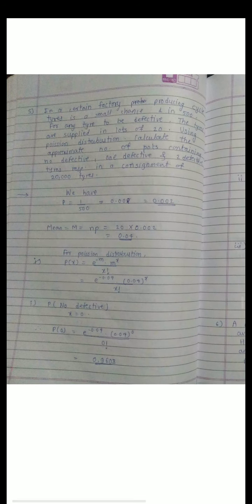Now, in a certain factory producing cycle tires, there is a small chance, 1 in 500, for any tire to be defective. The tires are supplied in lots of 20. Using the Poisson distribution, calculate the approximate number of lots containing no defective, 1 defective and 2 defective tires respectively in a consignment of 20,000 tires.